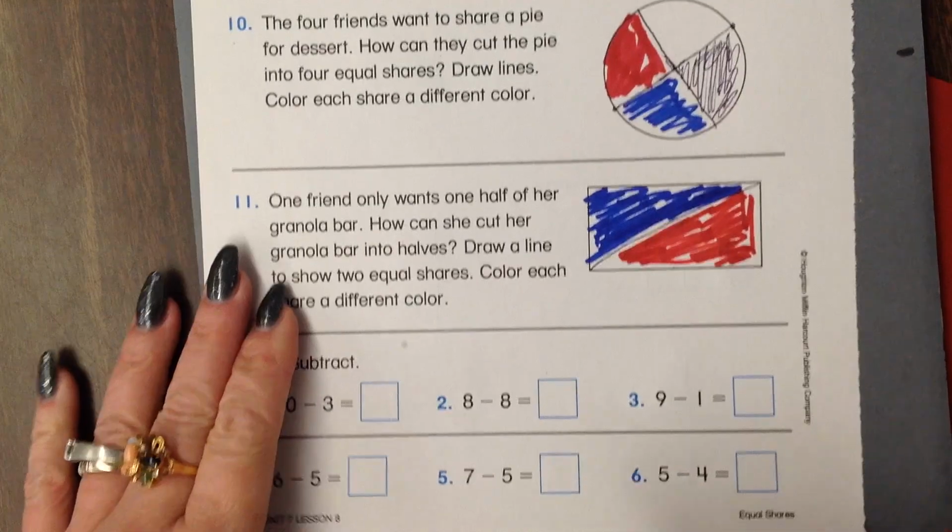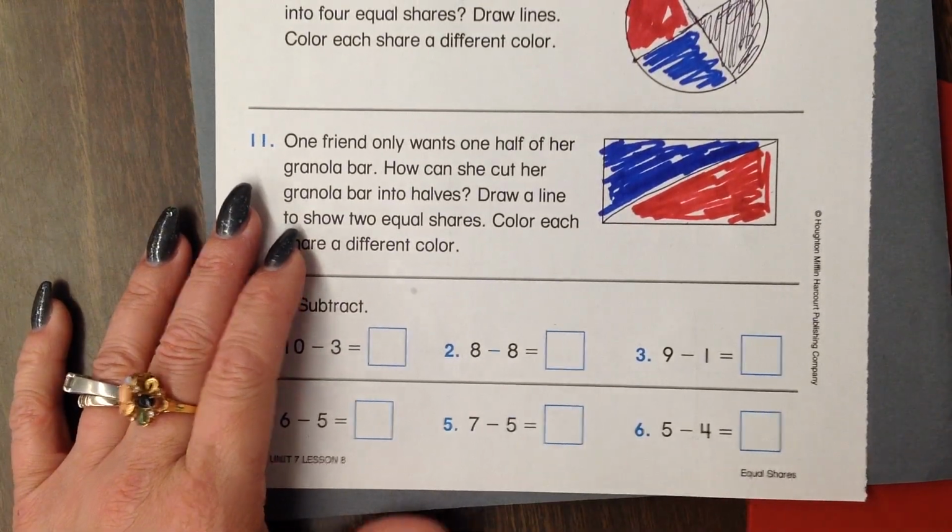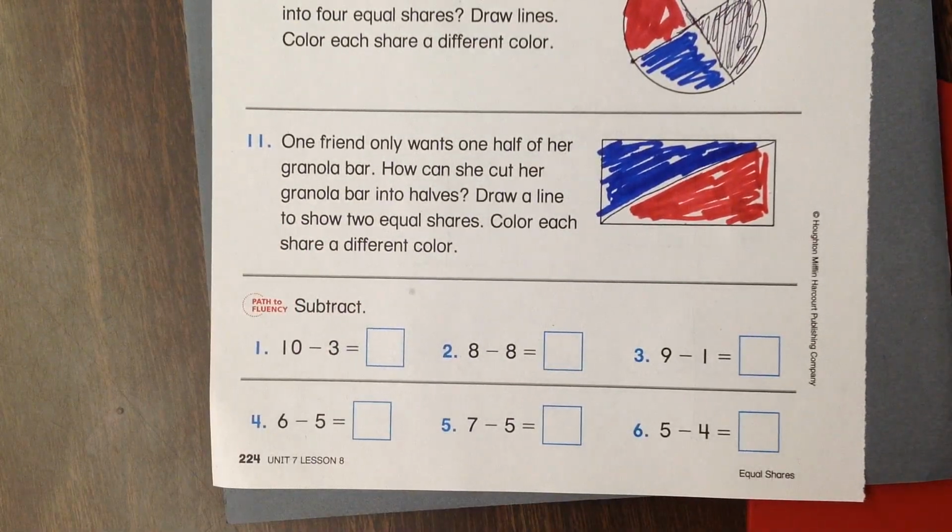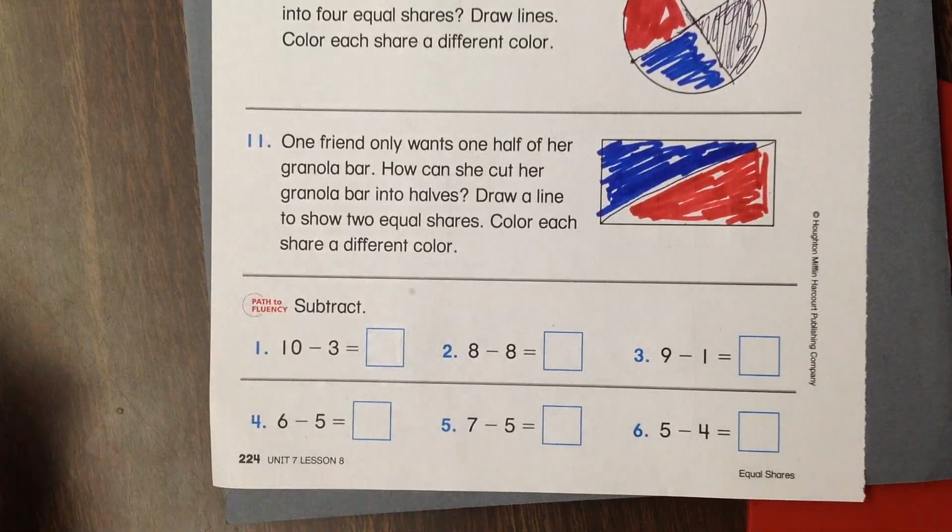All right, you should be able to do the bottom portion on your own. You're going to go ahead and just finish this page up, and then practice doing halves and 4ths on your homework page. Good luck!